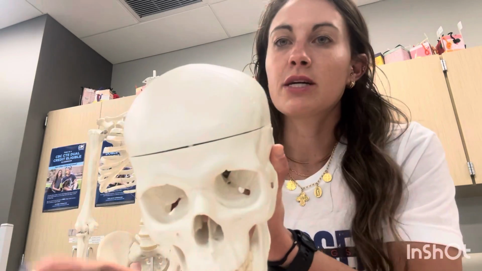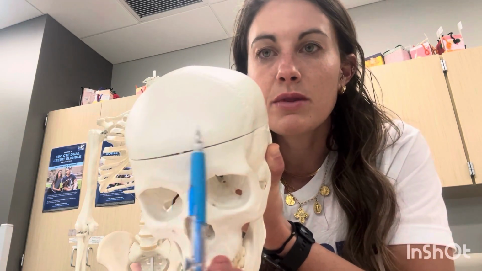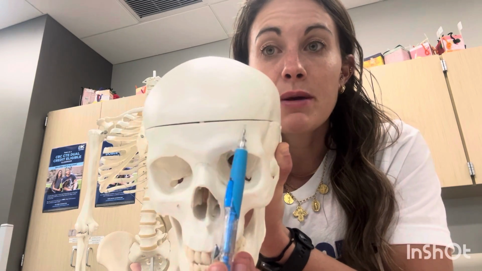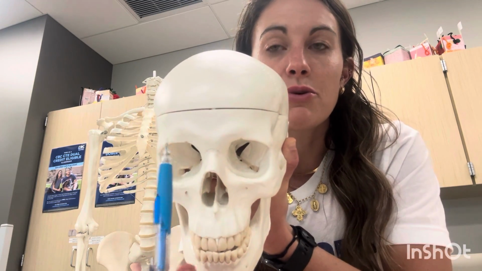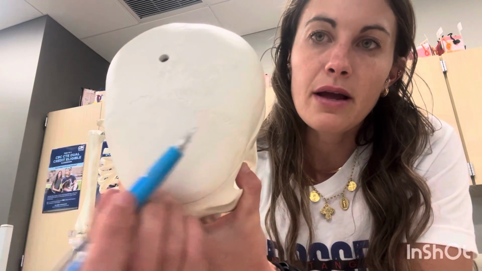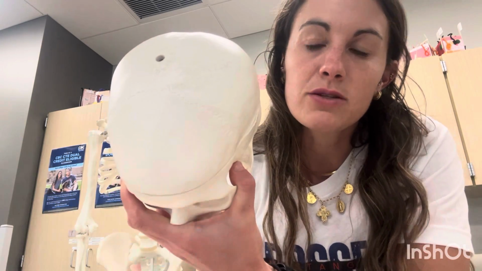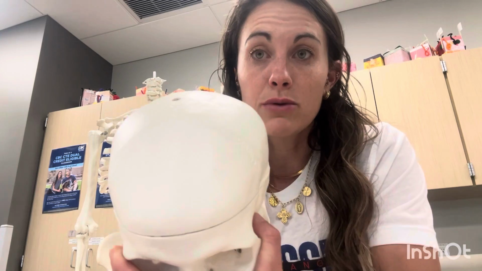Okay, we are going to talk about the frontal bone first. So the frontal bone is just the one in front. It's the bone that makes up your forehead. And it's a pretty big bone. It makes up the whole top, really, of your orbit on both sides. And then we can see that it comes all the way back here and fuses with your parietal bones. Okay, so it's a pretty big bone, pretty strong bone too.